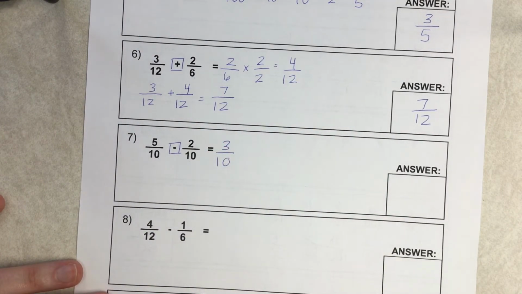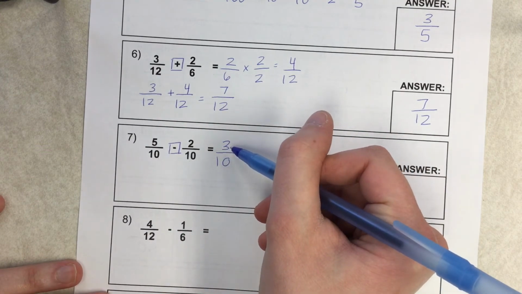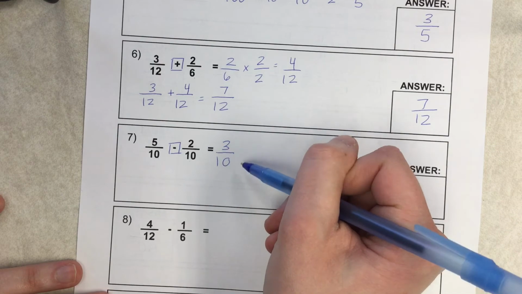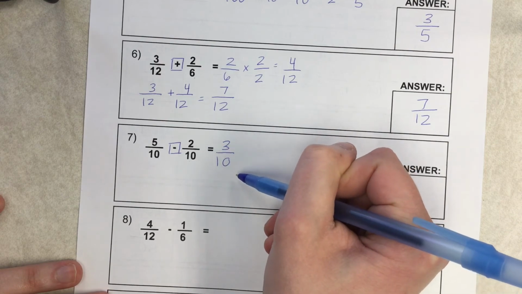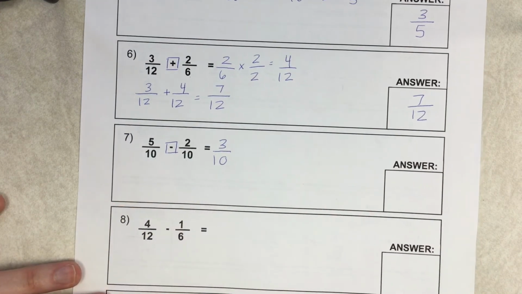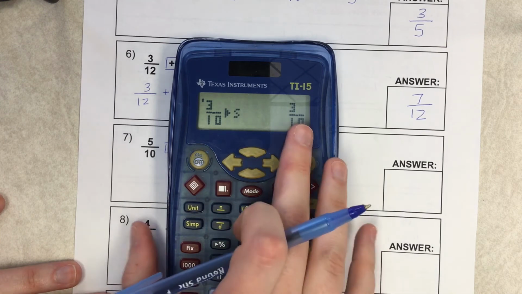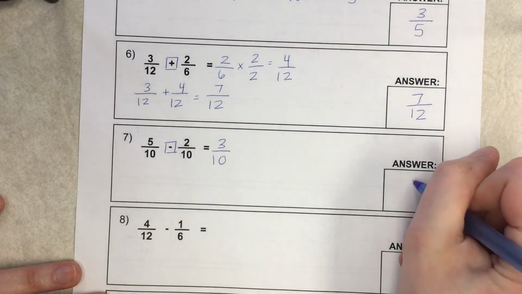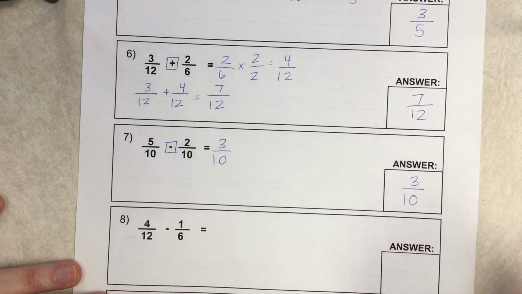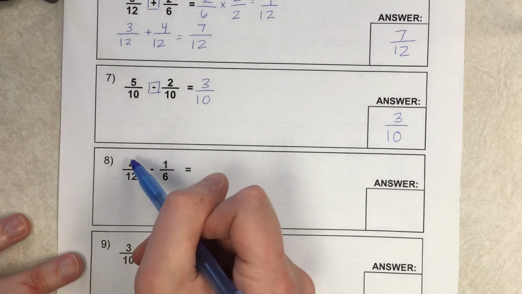To simplify, 2 wouldn't work because 2 times nothing is going to get me to 3. I could divide by 3 over 3, but 3 times nothing is going to get me to 9. So I think this is my most simplified answer. I'm just going to double check it. 3 numerator, 10 denominator, simplify, and it's 3 tenths. I don't have to simplify that one either. Nice, 3 tenths.